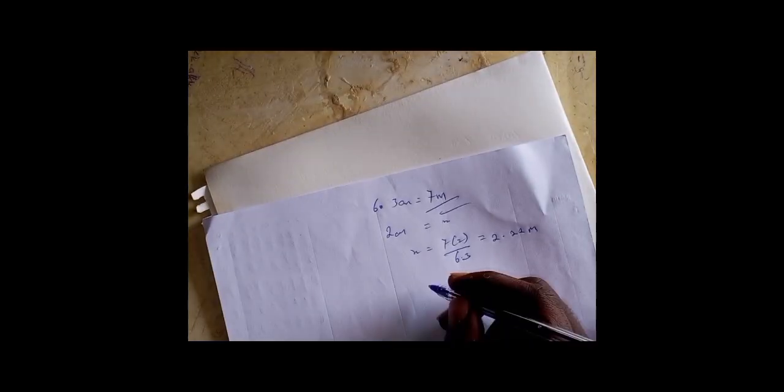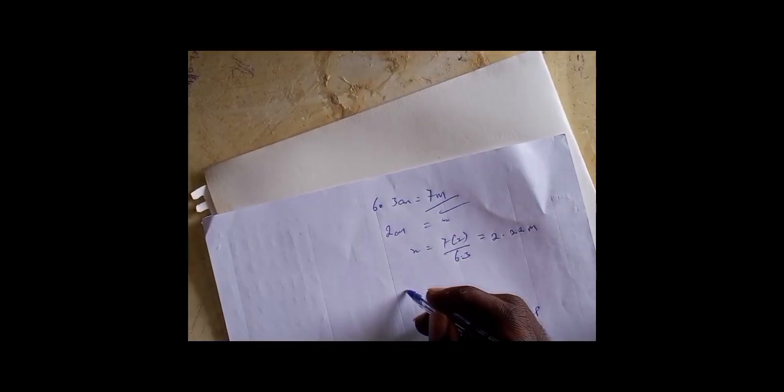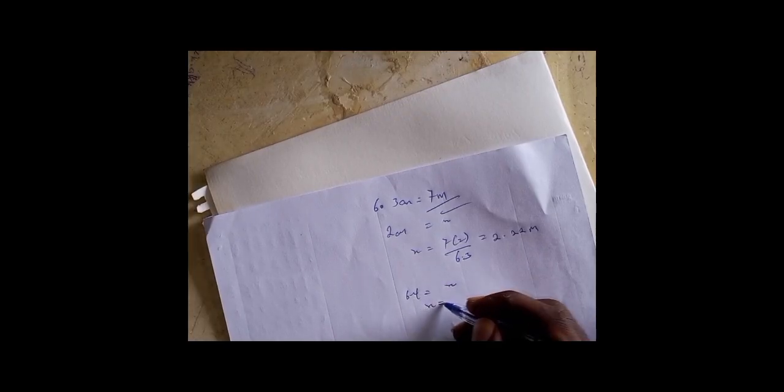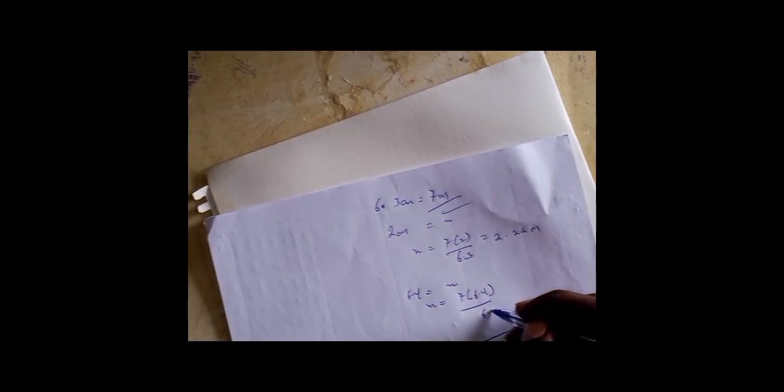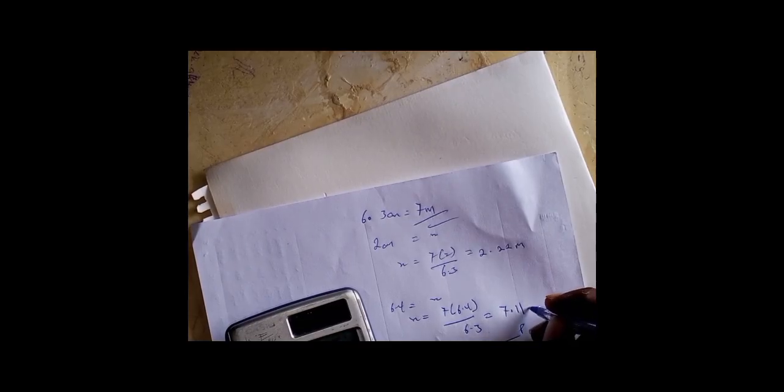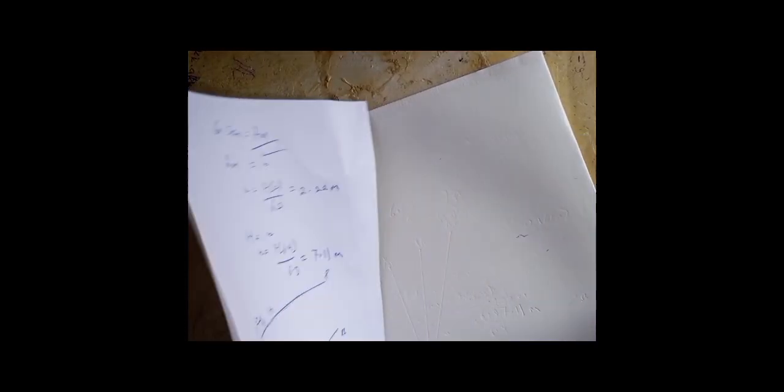So in order to get the height, I simply measure this particular height. Then I get 6.4 centimeters. Again, I do my conversions. So if 6.3 is equal to 7, 6.4 will be equal to what? So I have my x to be 7 times 6.4 divided by 6.3. That gives 7.11 meters. So the perpendicular height for all the triangles becomes 7.11 meters.